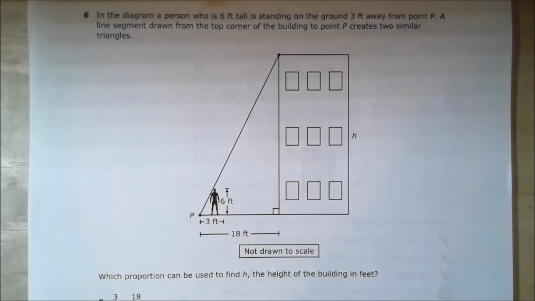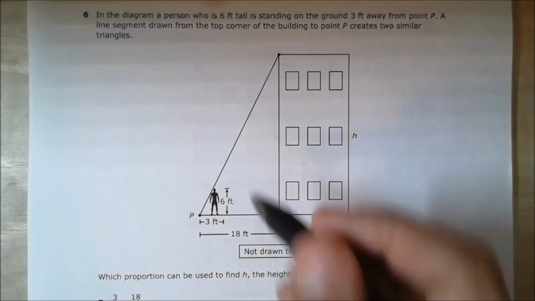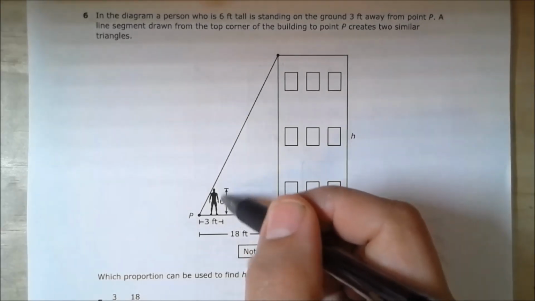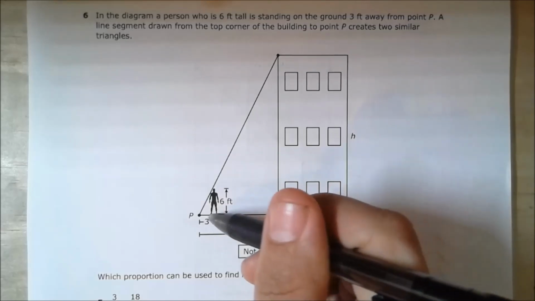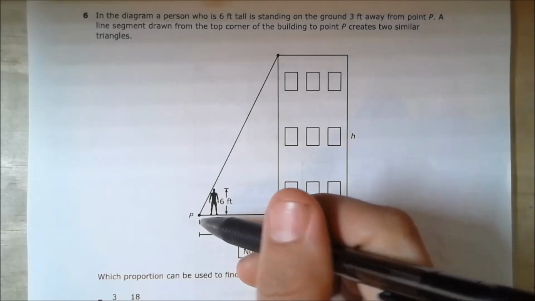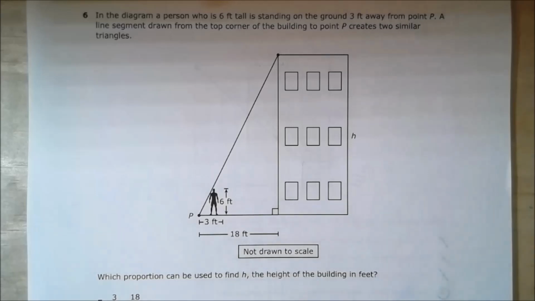Alright, on problem number 6, it says in the diagram, a person who is 6 feet tall is standing on the ground 3 feet away from point P. A line segment drawn from the top corner of the building to point P creates two similar triangles. Which proportion can be used to find H, the height of the building, in feet? So, it gives us some values. Notice those values are already labeled for us, right? We have our man standing here and he says he's 6 feet tall. And then he's 3 feet away from this point P. So let's go ahead and move this up.